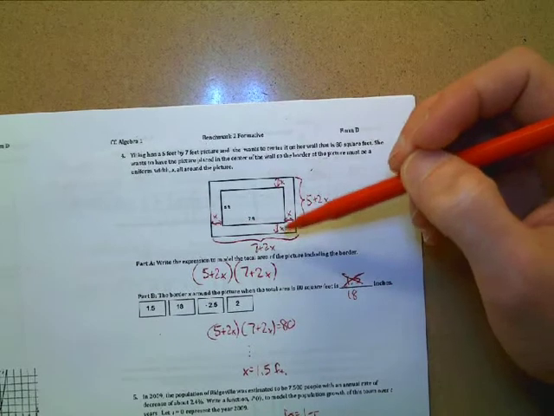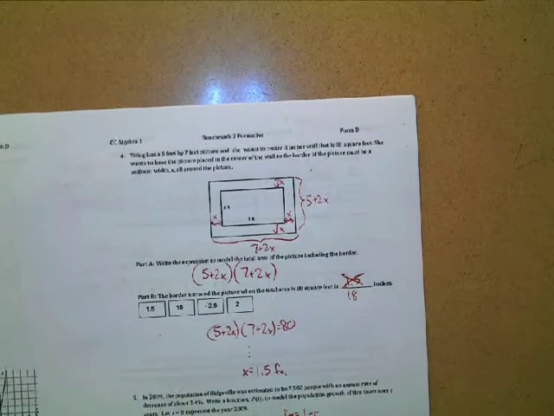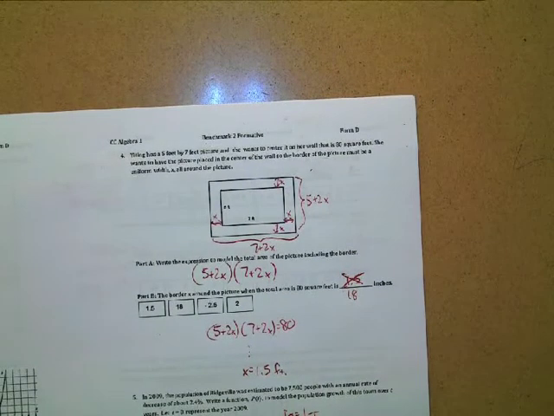Notice you don't have to multiply it out. It's just an expression. It doesn't say put it in standard form or anything like that. If you wanted to, you could multiply it out, and that would put it in standard form for you. But you don't need to here.